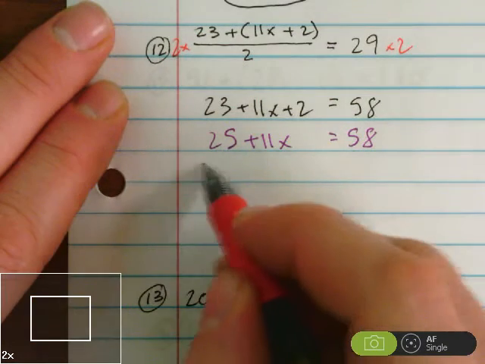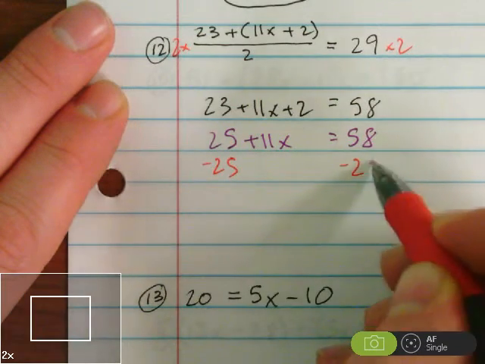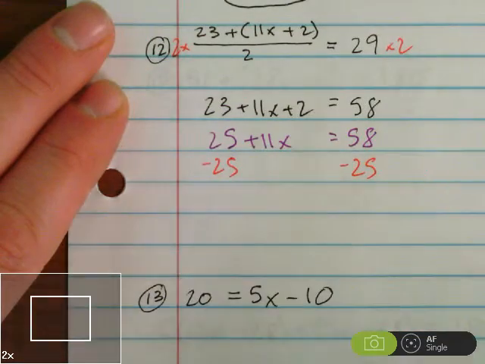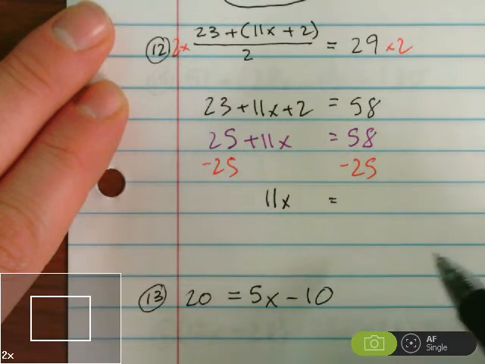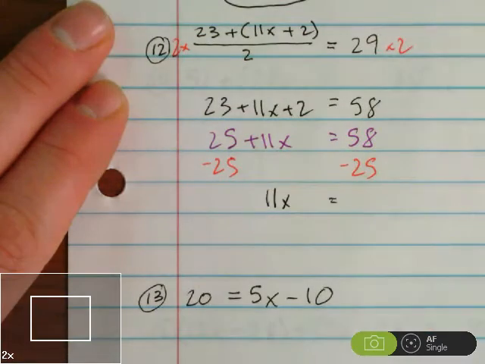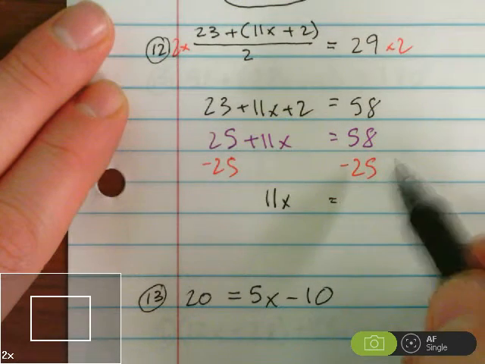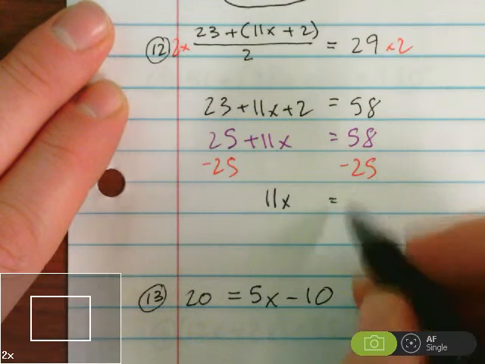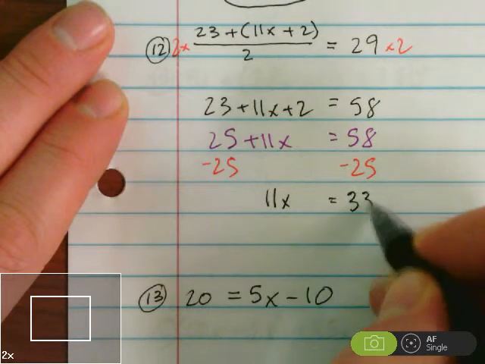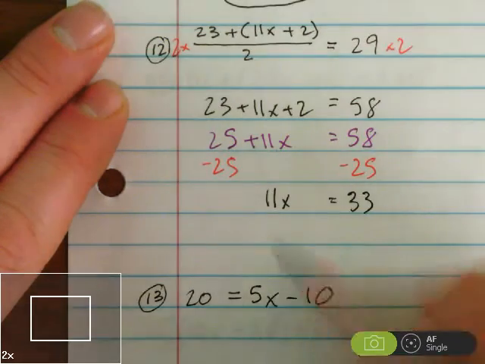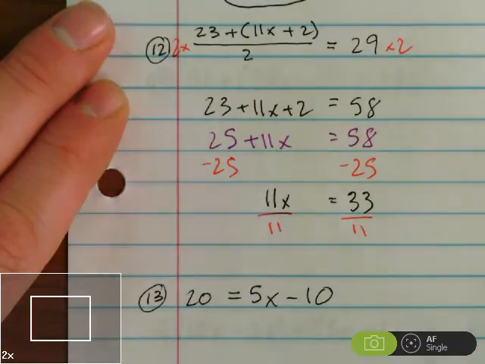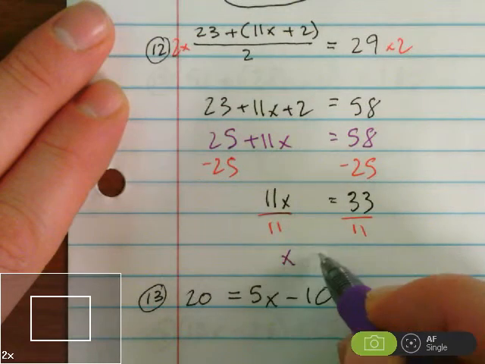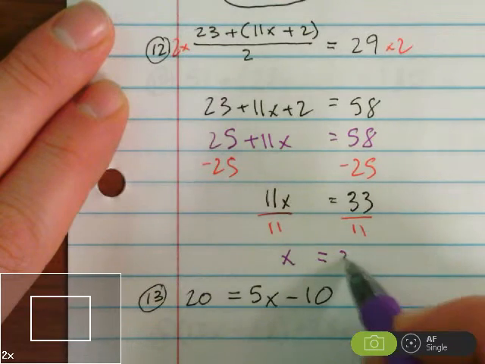Then we're going to get rid of this 25, minus 25, minus 25, and that's going to leave us with 11x equals 58 minus 25. 60 minus 25 would be 35, so 58 minus 25 is 33. And let's see, divide both sides by 11, and we're left with x equals 3.